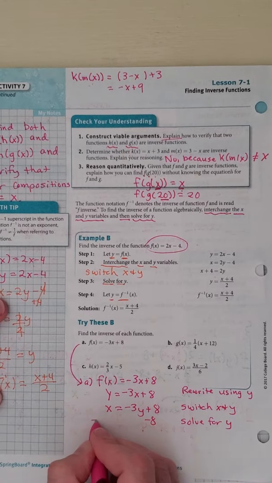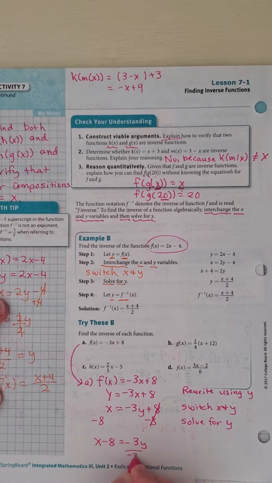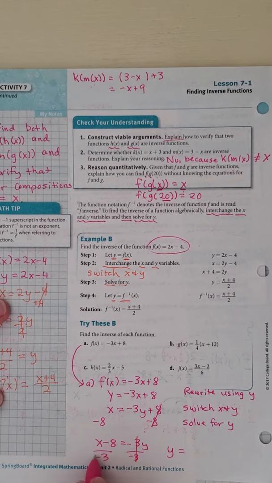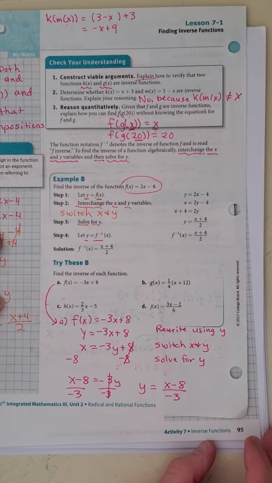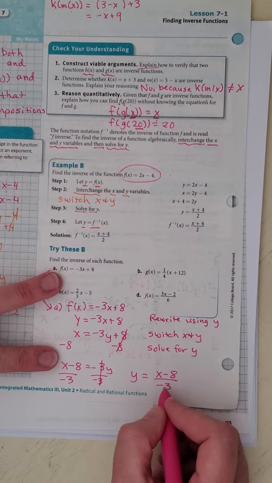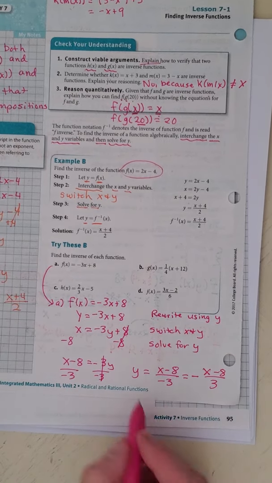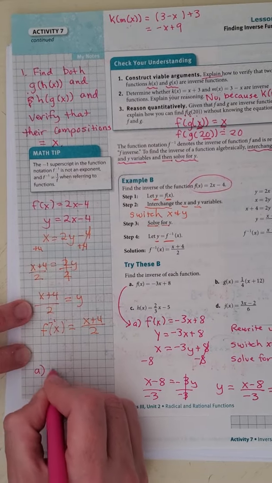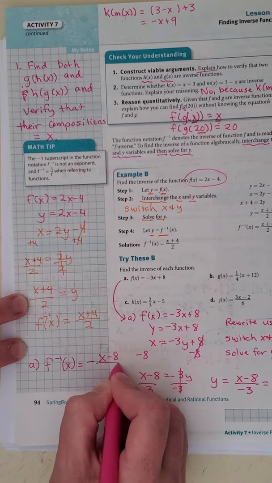So I'll subtract 8 from each side. That gives me x minus 8 equals negative 3y. Divide both sides by negative 3. And I get y equals x minus 8 over negative 3. We generally don't leave negatives in the denominator. What we generally do is we write them out front. So this is the same as negative x minus 8 over 3. And then we're going to use our proper notation. So my final answer for A is f inverse of x equals negative x minus 8 over 3.